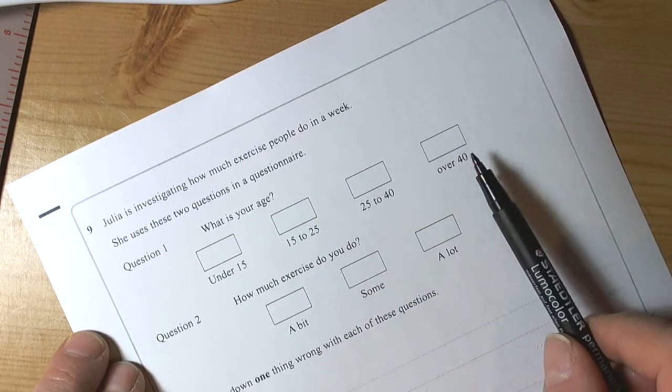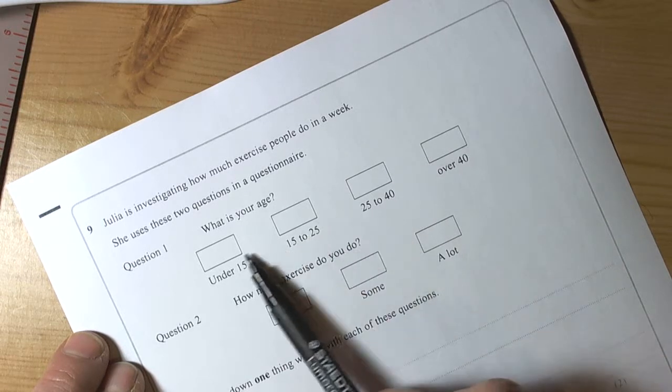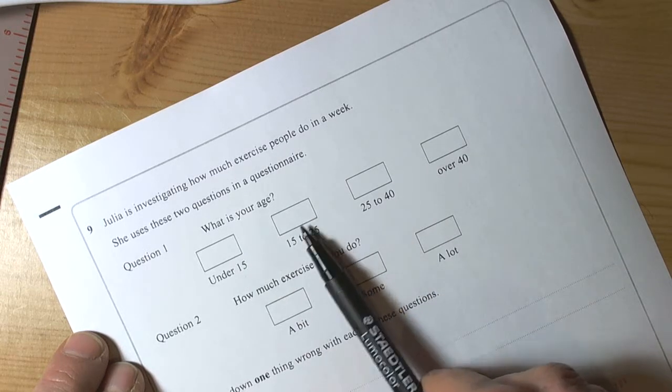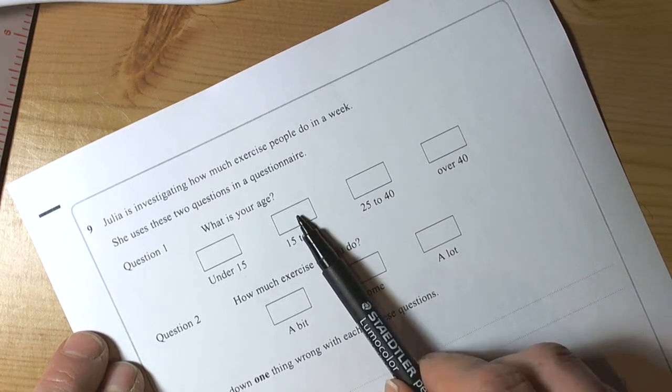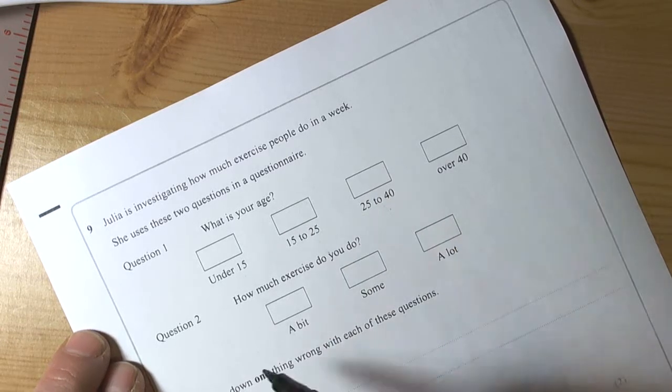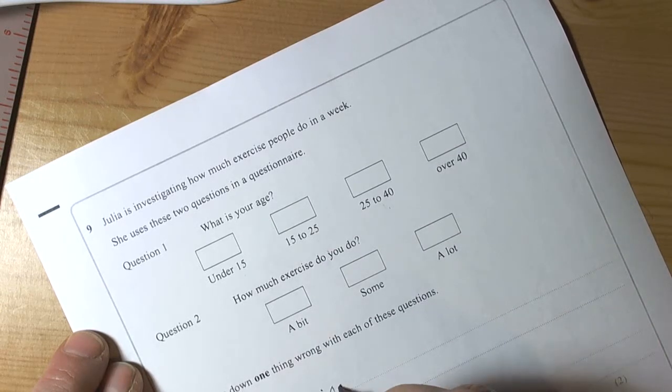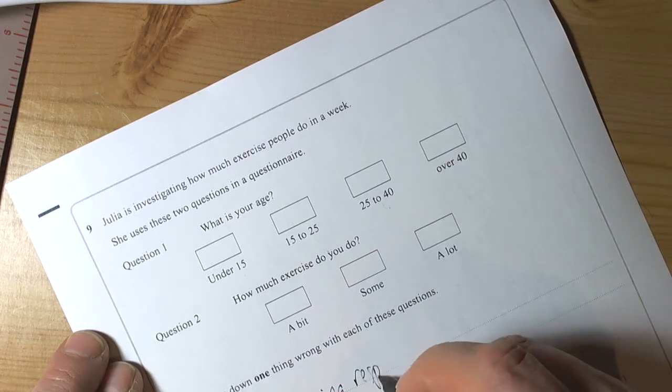But then we can see there's a problem. What happens if I'm 15? Under 15, yeah, I could put 15 there. But then what if I'm 25? Well, 25, tick there, but I could also tick here. So there's overlapping response boxes. So that is a problem.